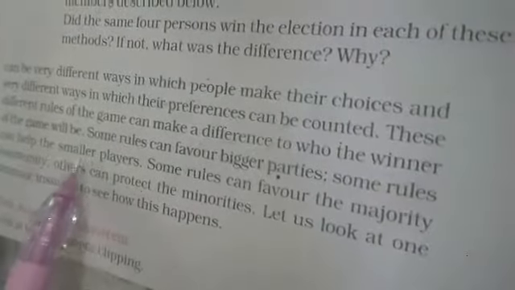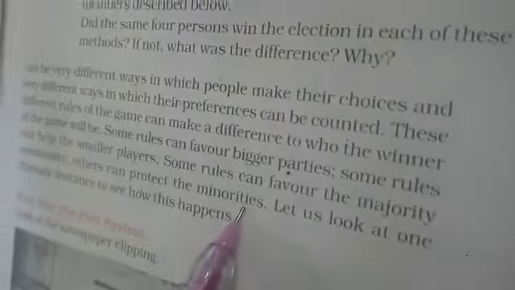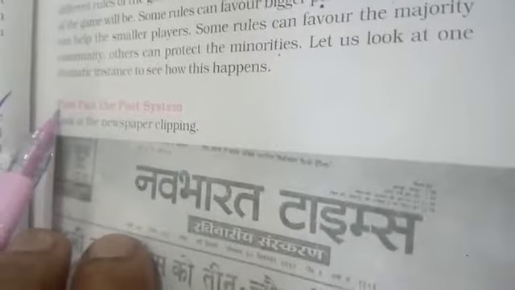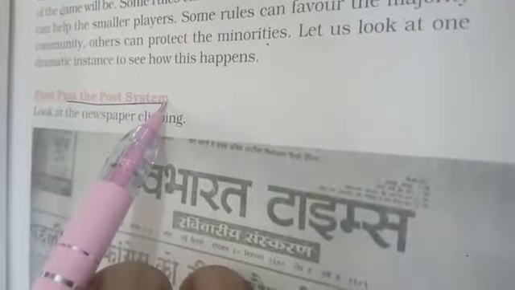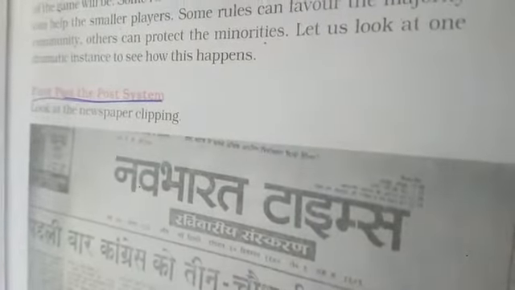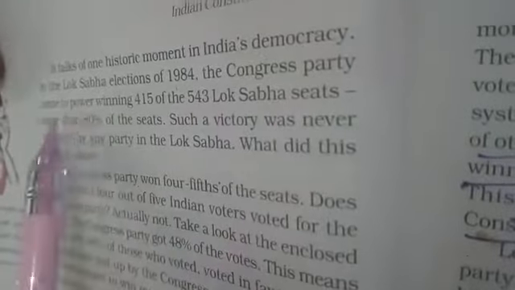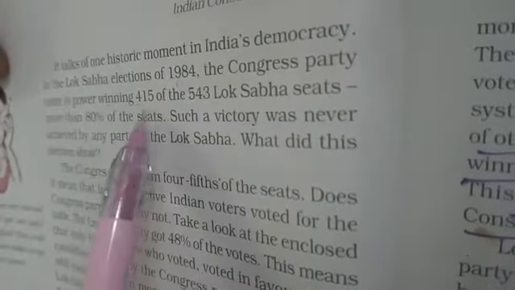Some rules can help the smaller players also. Some rules can favor the majority community, while others can protect the minorities. Let us look at these situations. Now, it's a very important part which I am telling you: the First Past the Post system, the FPP system. What is that? First Past the Post system.